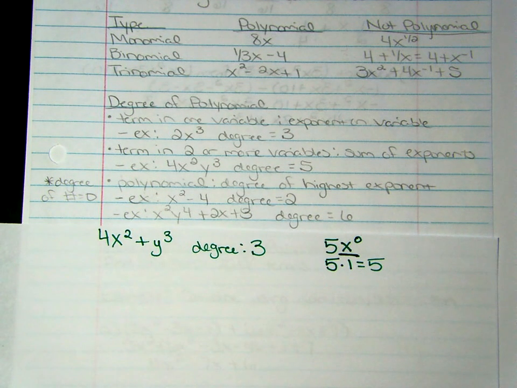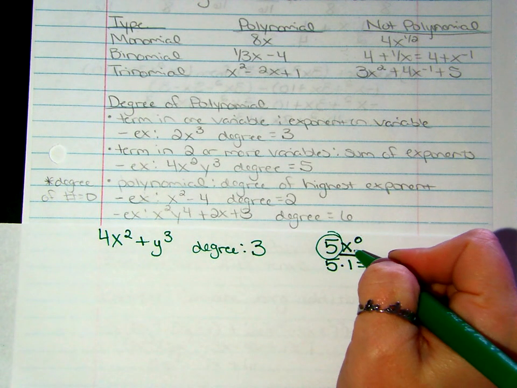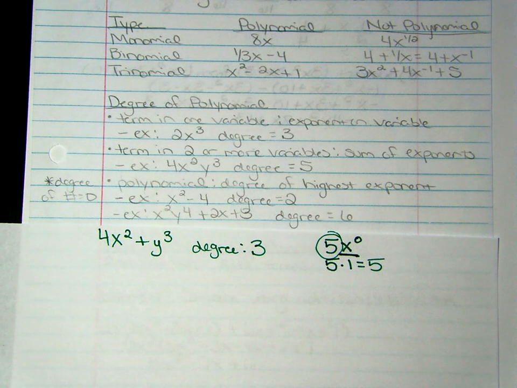This is why any whole number, any number that doesn't have a variable attached to it, will have a degree of 0. Just in case you do have one of those pop up on a homework assignment, you know what the degree is, and this is why. It's not just that you have to remember it as a rule. There's actually a mathematical reason why. Are there any questions at all about how we determine the degree of a given polynomial?